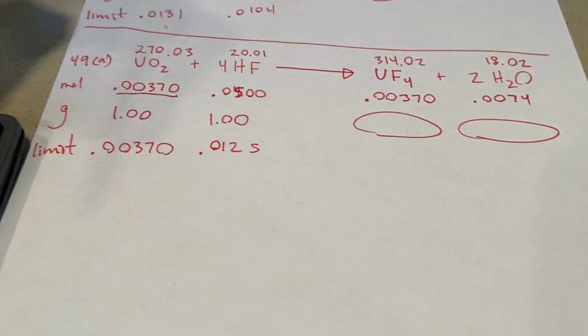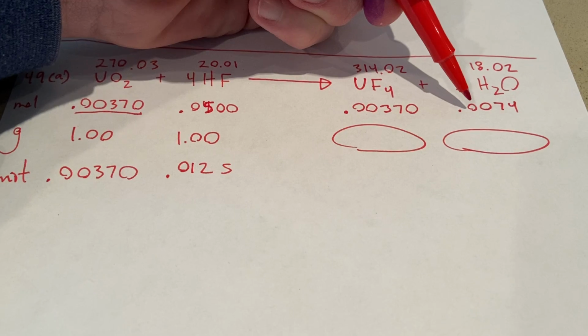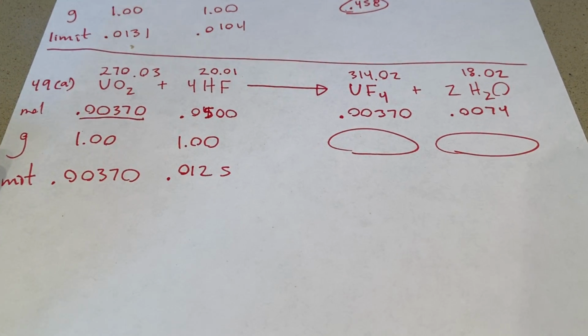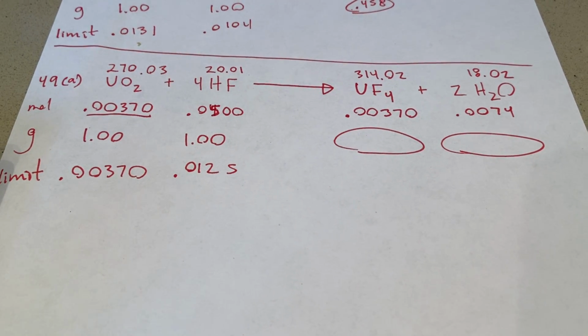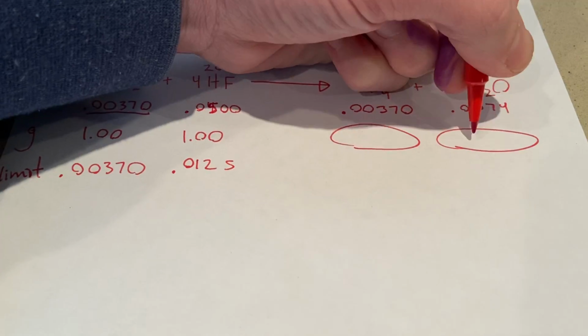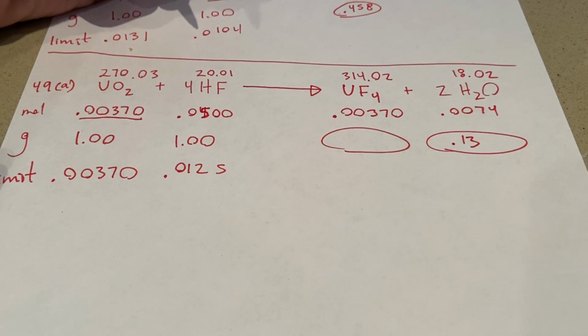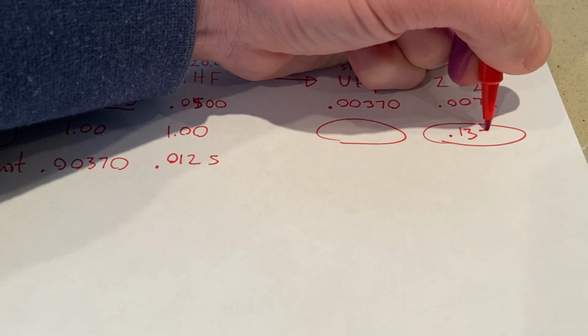Now, to go downward, you need to multiply by the molar mass. Since I have this one already typed in my calculator, I'm just going to do this one first. So this one times 18.02. And that is going to end up with 0.133 grams.